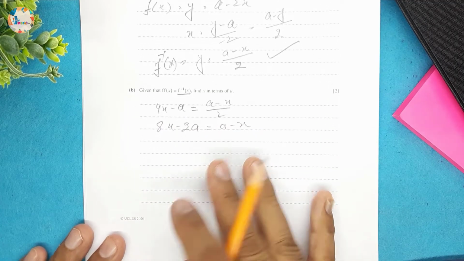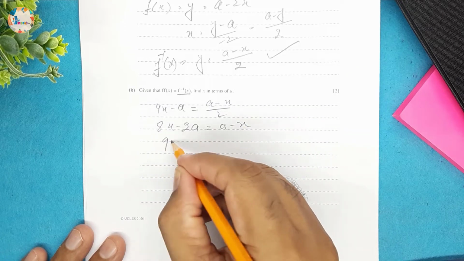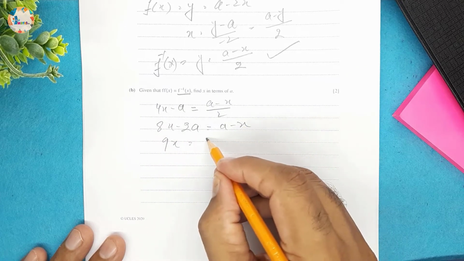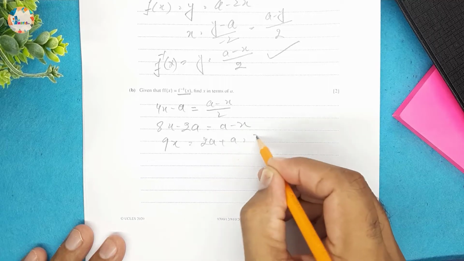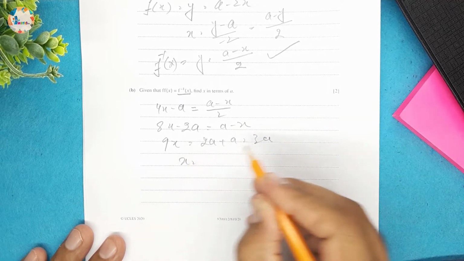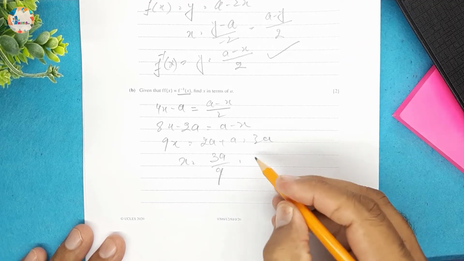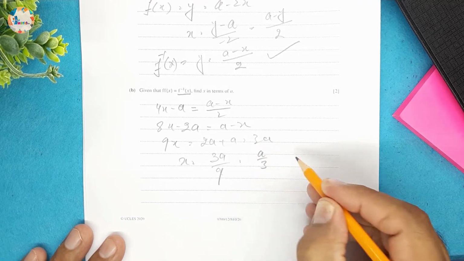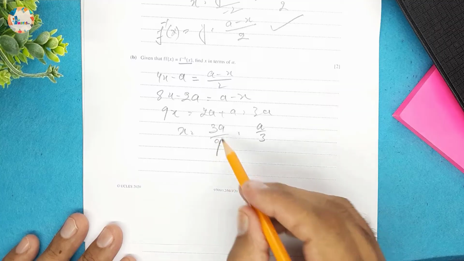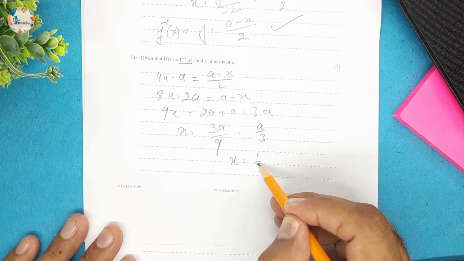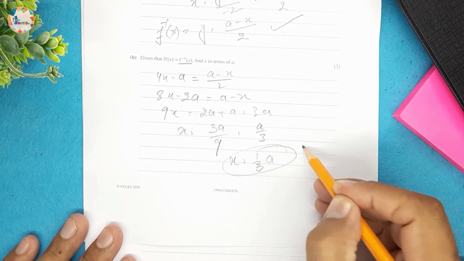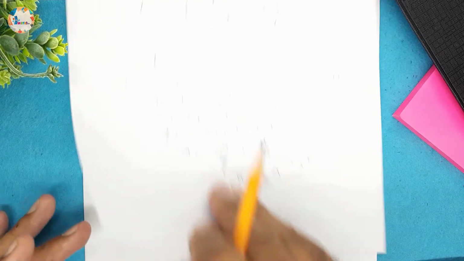Then we simplify, shifting to the side, so 9x is equal to 2a plus a, which is equal to 3a, so x is equal to 3a over 9, which is equal to a over 3. So x is equal to a by 3. This will be our final answer. Hopefully you understood this.